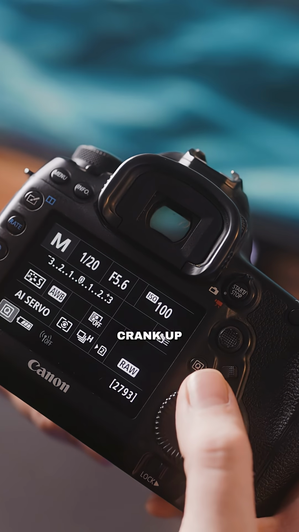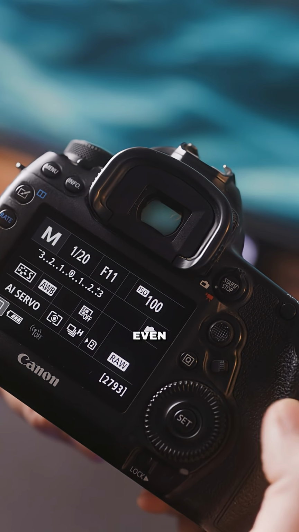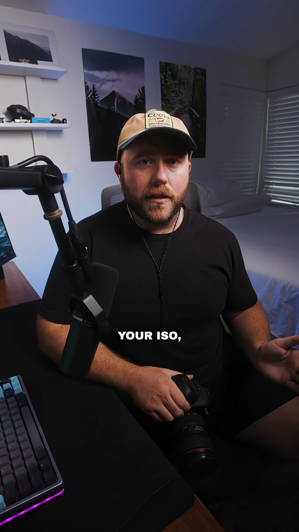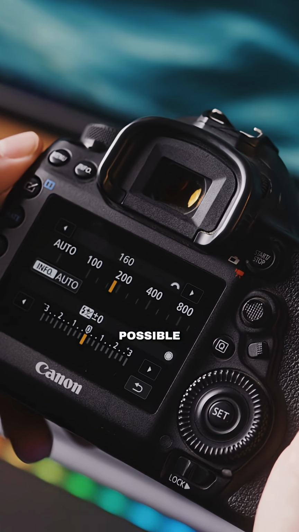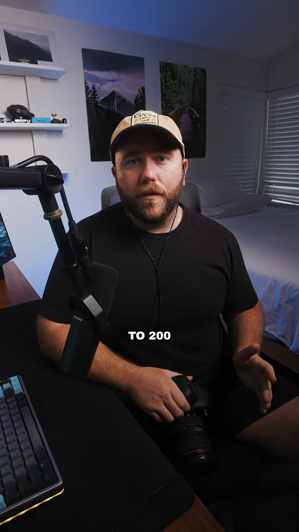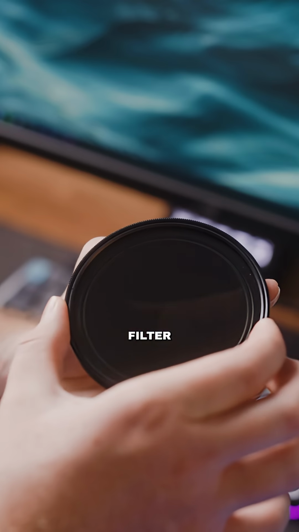second, and then I'll crank up my aperture to be around f11 or even higher. This will ensure that the photo is still sharp and balanced at this exposure. And when you're adjusting your ISO, I try to keep it as low as possible. Anywhere around 100 to 200 feels right, but you can always use an ND filter if you need to.